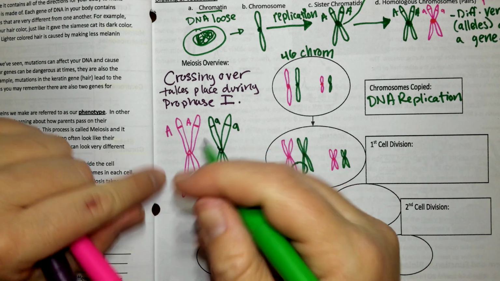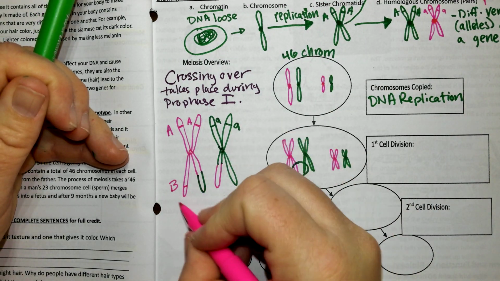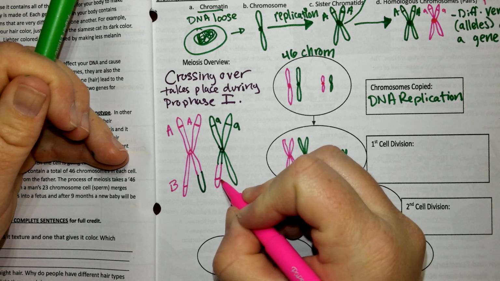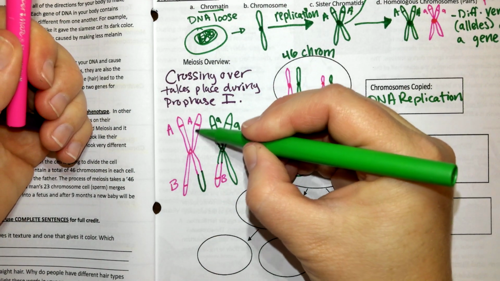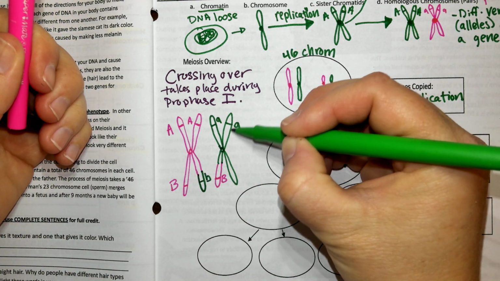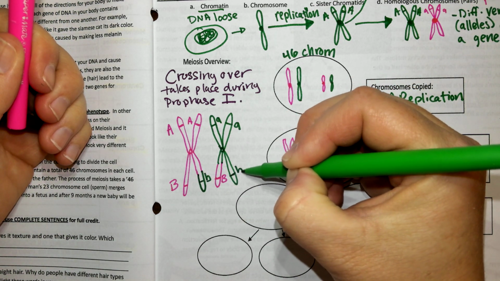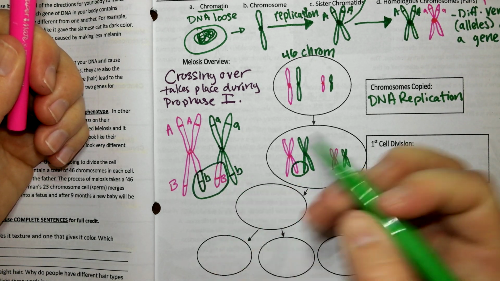And down here, let's say this is gene B, capital B. And over here on the pink part, the capital B got switched over to here. While now this capital A has a lowercase b with it, but this lowercase a still has a lowercase b with it, okay? This event right here is crossing over.